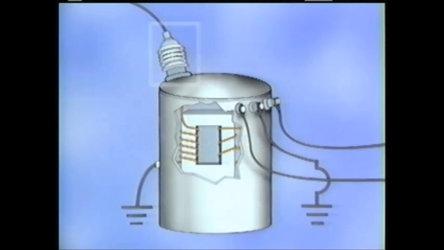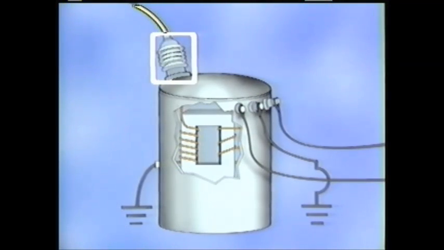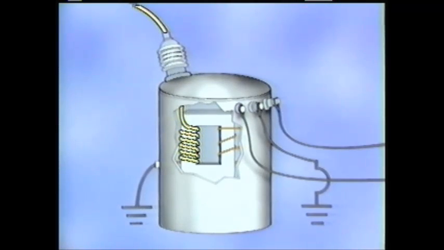Both the primary and secondary bushings insulate the transformer leads as they pass through the housing. The primary winding in this transformer is supplied with primary distribution voltage from a distribution line on the pole. Primary voltage is applied through this lead that runs through the primary bushing to one end of the primary winding. The other end of the winding is tied to the transformer's housing, and an external ground is applied.